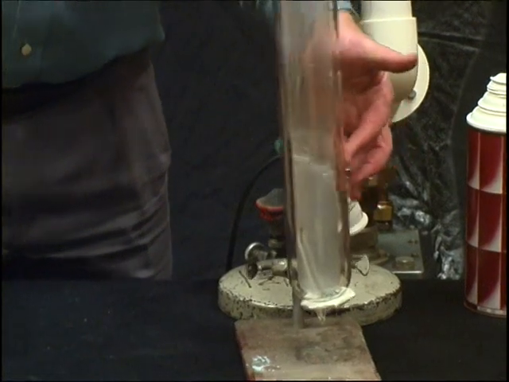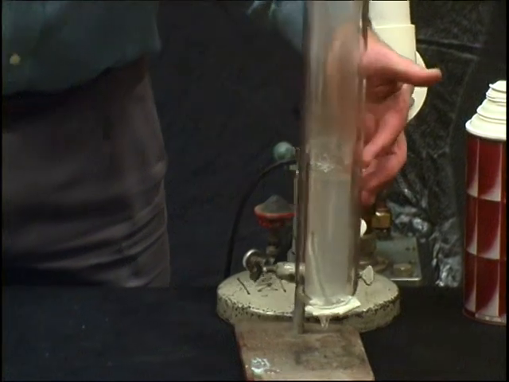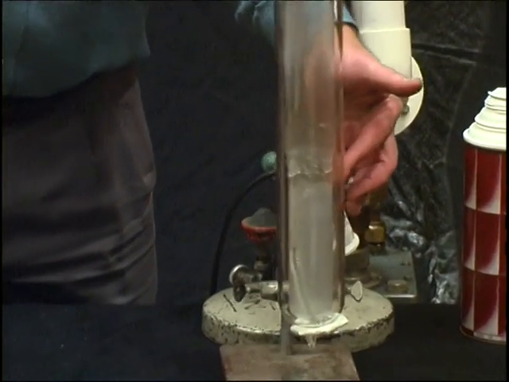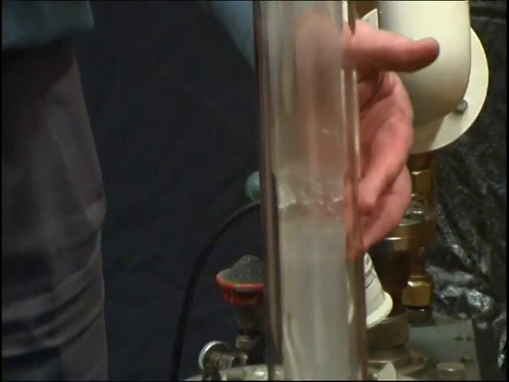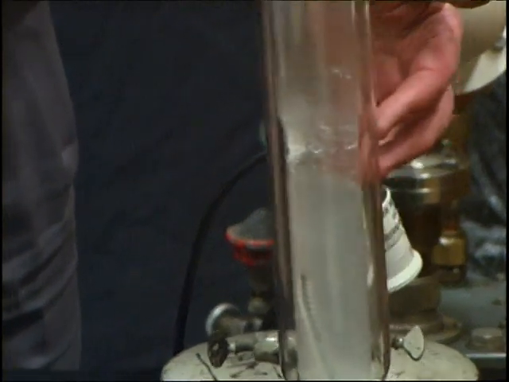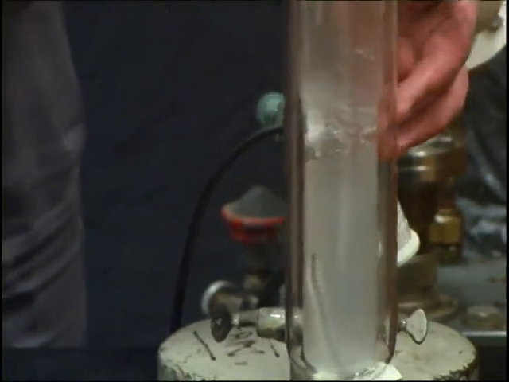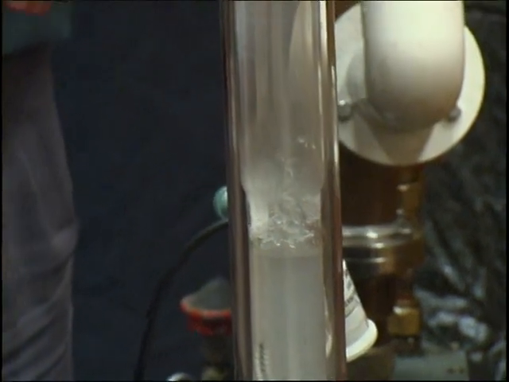There's now solid forming. That is solid nitrogen around the top of that liquid. So we've cooled our liquid nitrogen down low enough that it's turned into a solid. It only looks like slushy ice, it's not very impressive at all. But that is air gone solid.